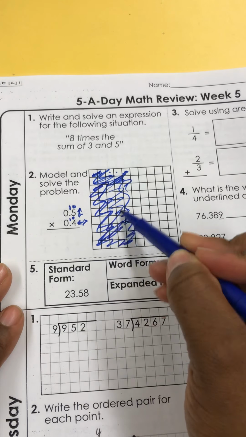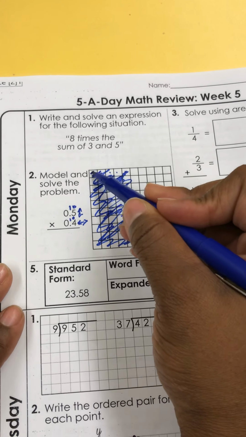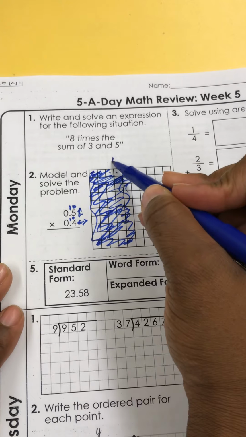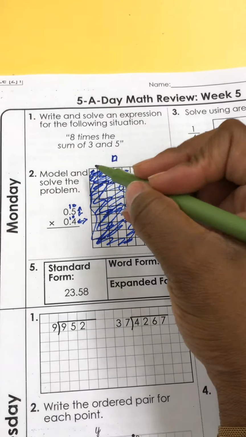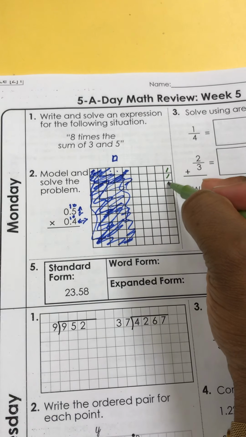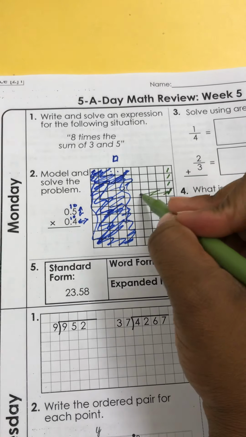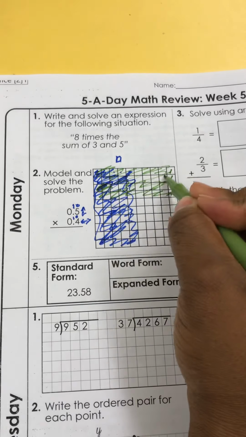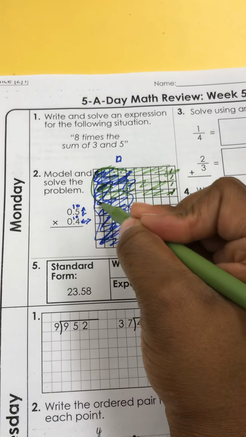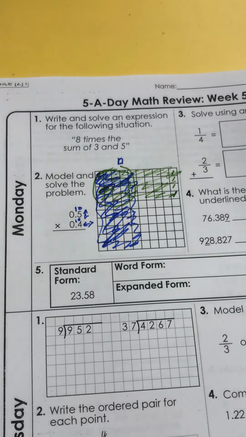And so we've got to shade this entire row, because remember, one row of these blocks is a 10th and one of these blocks is a 100th. And then side to side, we're going to shade 1, 2, 3, 4 rows of tenths. And our answer is going to be where we see the colors crisscrossing.